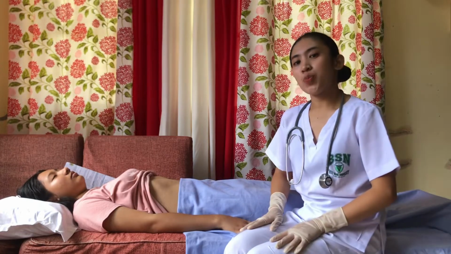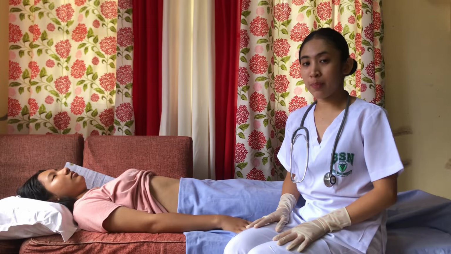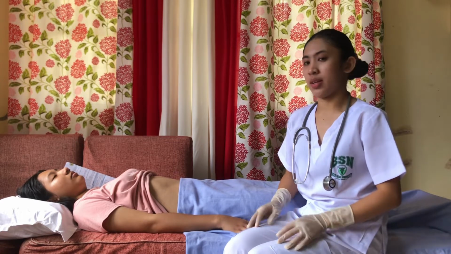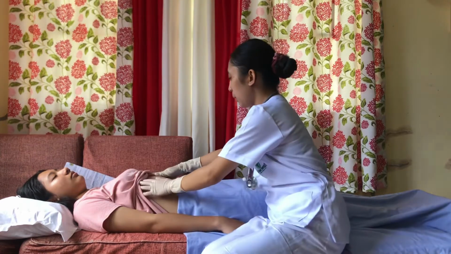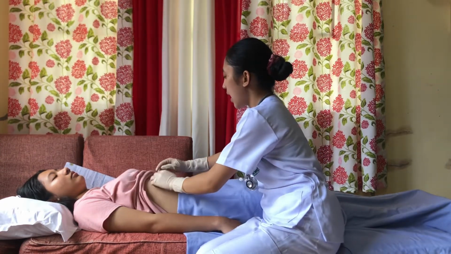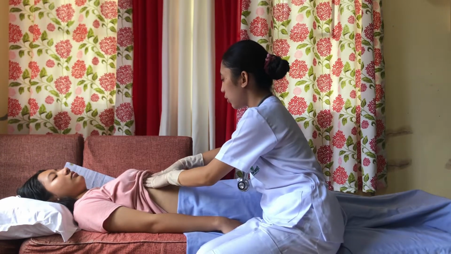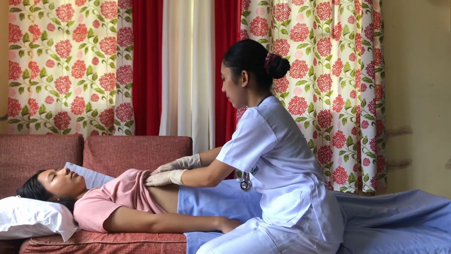So now I'm going to proceed with Leopold's maneuver. So the first maneuver is what we call fundal grip. This maneuver determines whether the fetal head or breech is in the fundus. So I'm going to palpate the fundus of the uterus at the upper part of the abdomen with both hands.